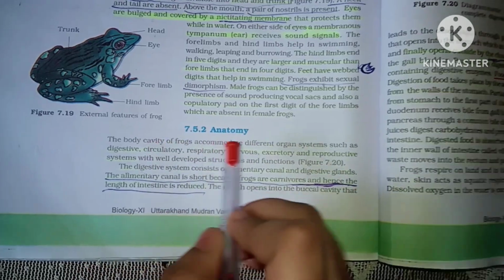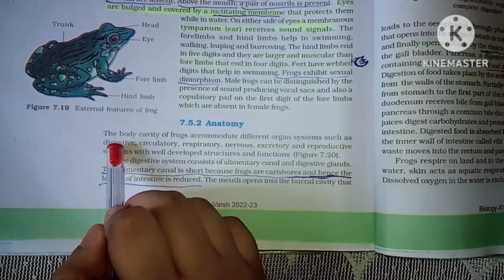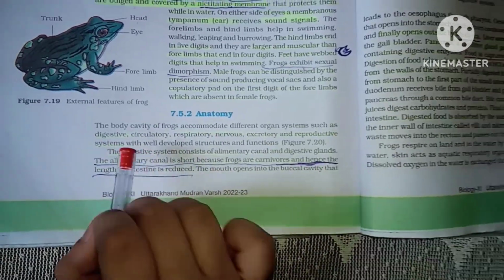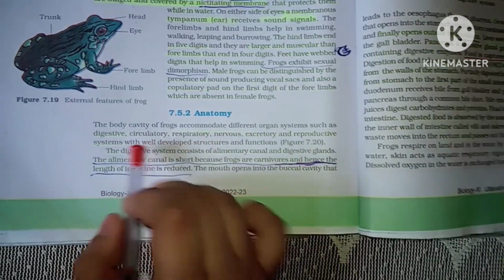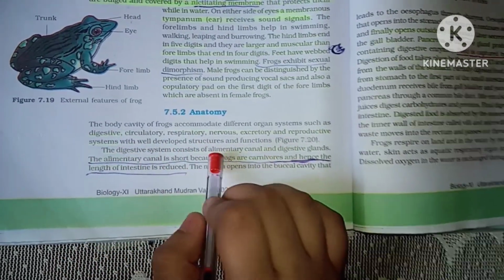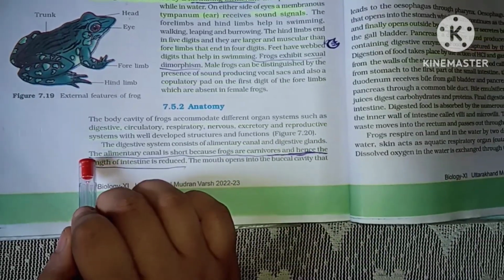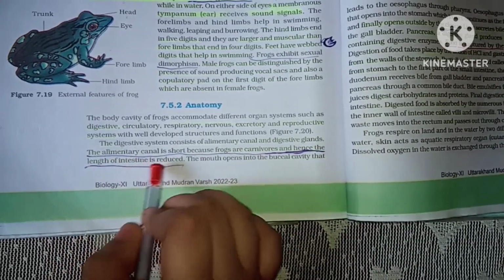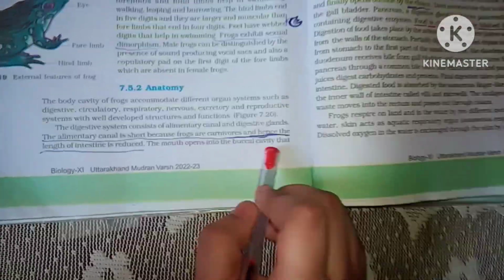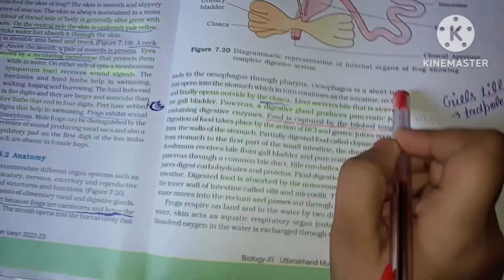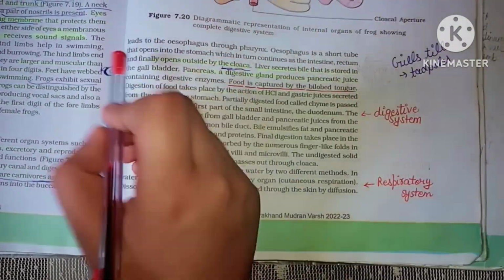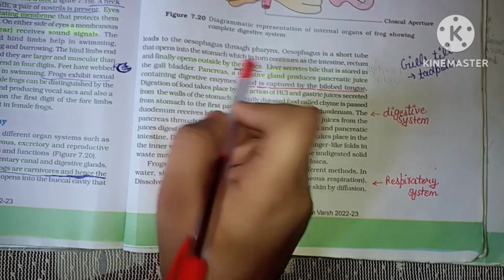Anatomy. The body cavity of frogs accommodates different organ systems such as digestive, circulatory, respiratory, nervous, excretory and reproductive systems with well-developed structures and functions. The digestive system consists of the alimentary canal and digestive glands. The alimentary canal is short because frogs are carnivores and hence the length of the intestine is reduced. Mouth opens into the buccal cavity that leads to the esophagus through the pharynx. Esophagus is a short tube that opens into the stomach, which in turn continues as the intestine, rectum, and finally opens outside by the cloaca.